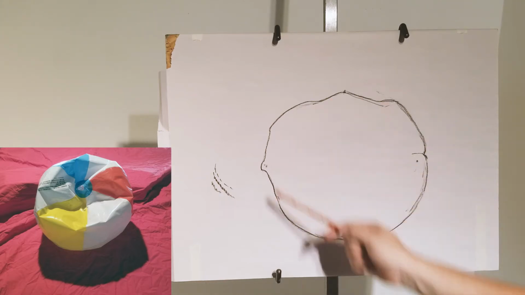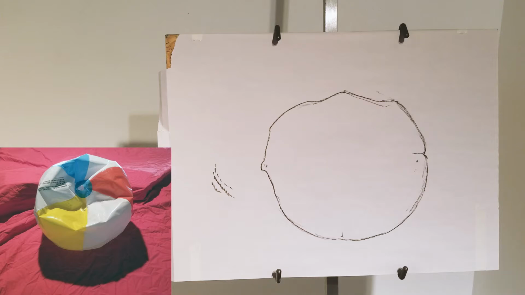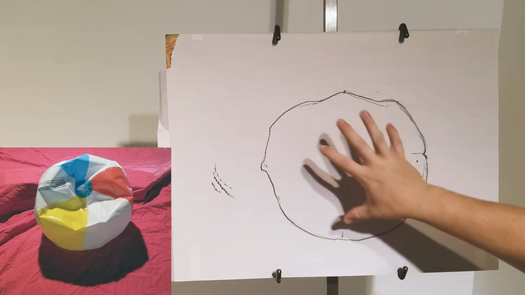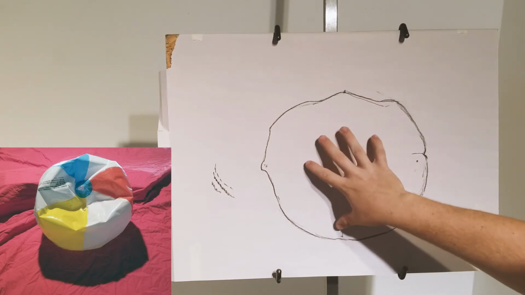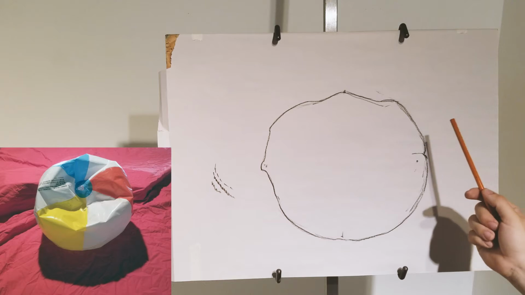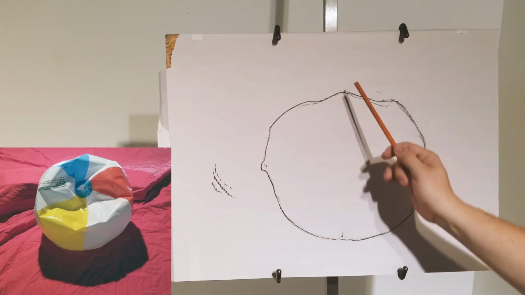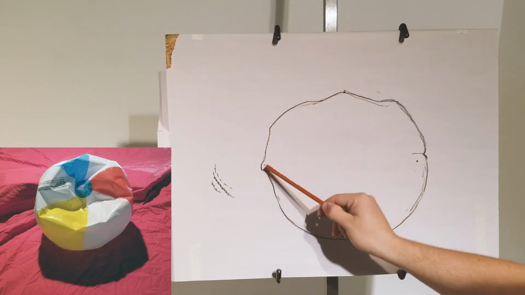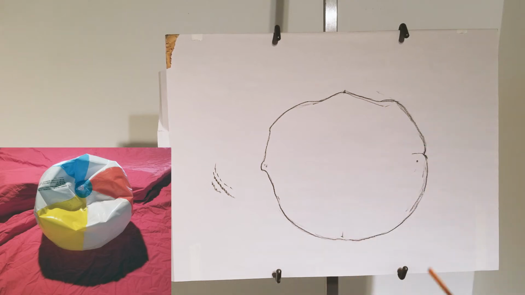So now that we have our outer contour, I want to look for details inside my object that will make this thing look more and more like the ball that I have in front of me, right? Whenever we were rendering our outer contour, we were looking for landmarks on the outside that told us what this thing looked like from the outside.